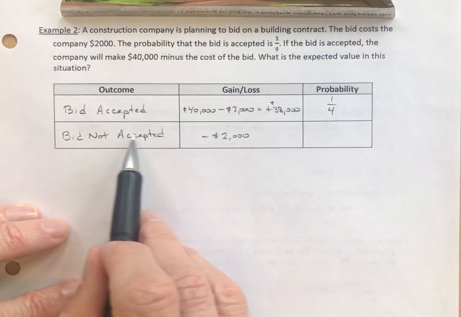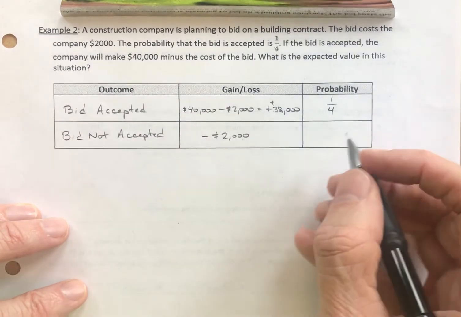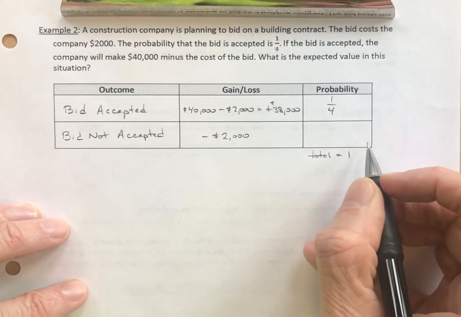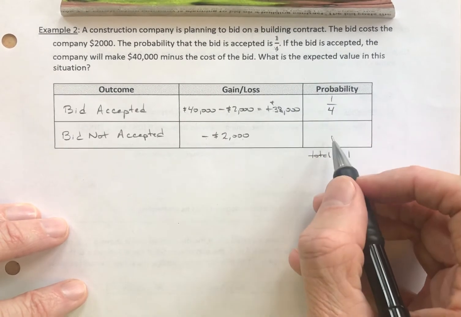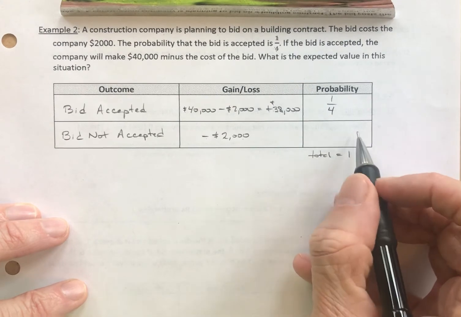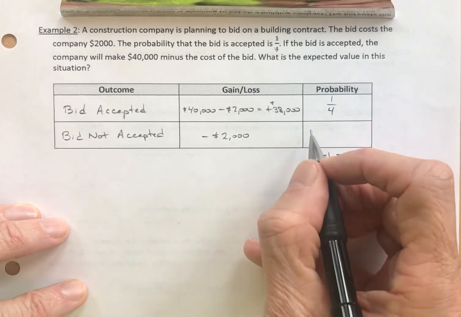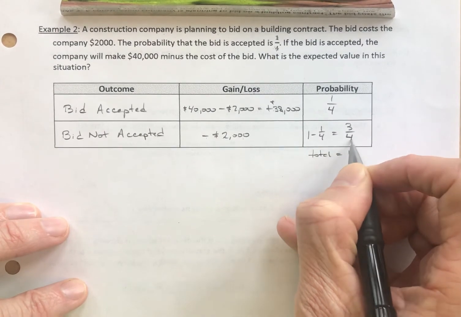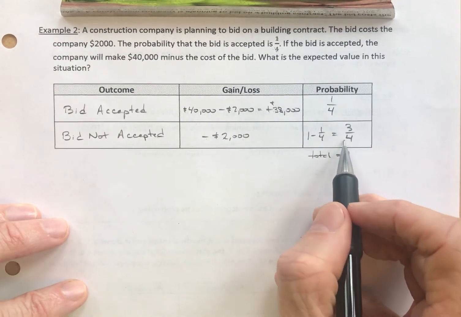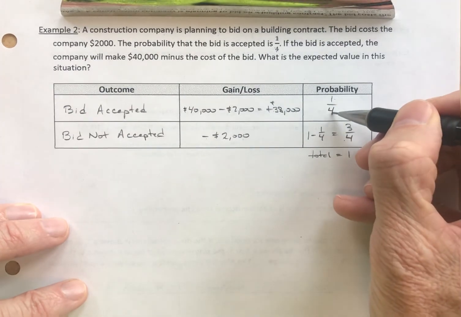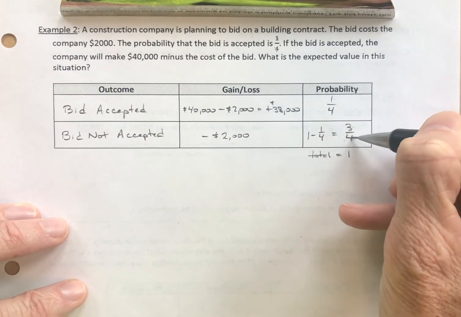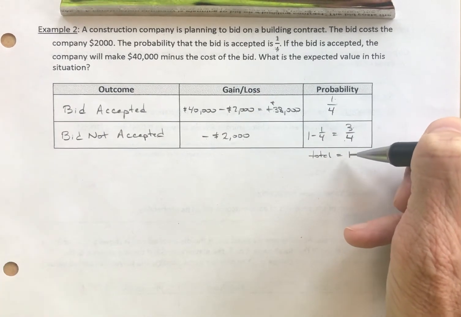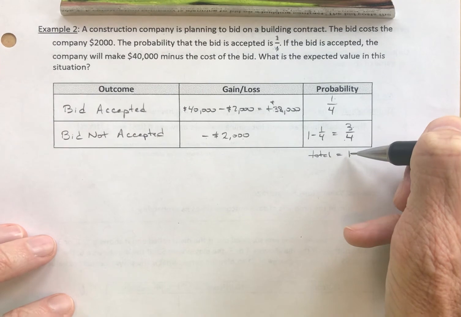And what is the chance of their bid not being accepted? Well, as you remember, the total is equal to 1. We need to account for all probabilities, so we have to have a total of 1 once we're done. So we'll take 1 minus a quarter, and the probability of their bid not being accepted is 3 out of 4. If 1 out of 4 is accepted, then 3 out of 4 is not accepted, because 1 out of 4 plus 3 out of 4 is 1, the total of all probabilities.